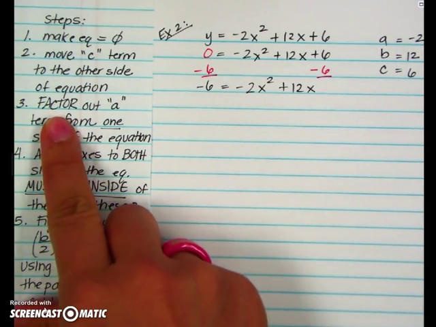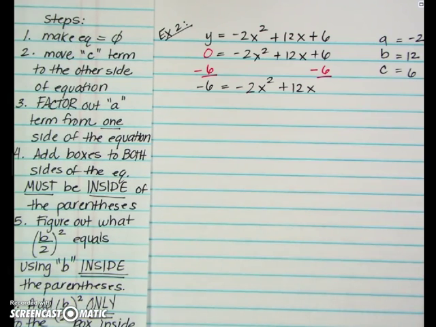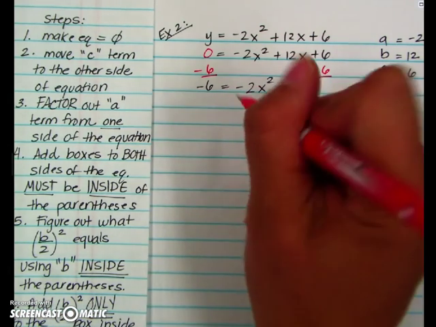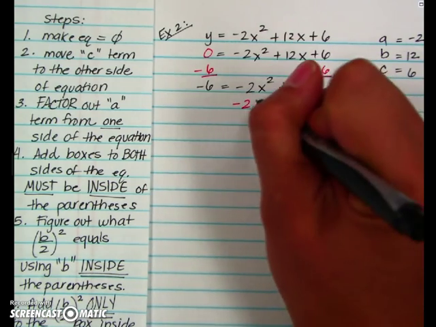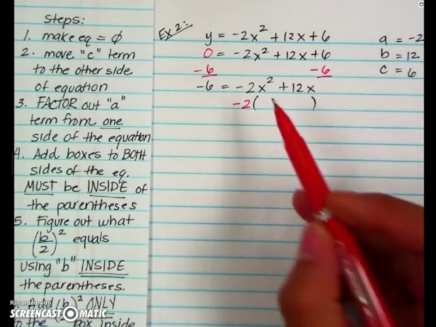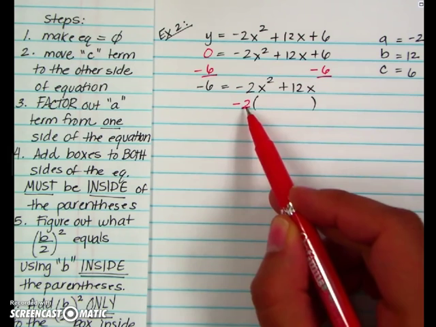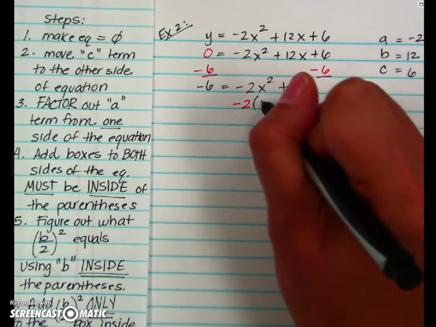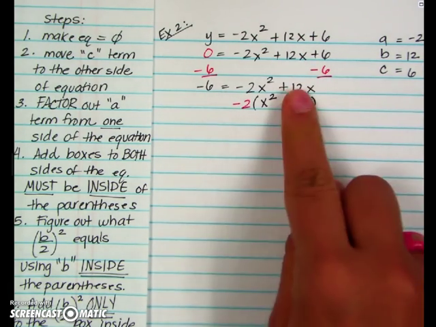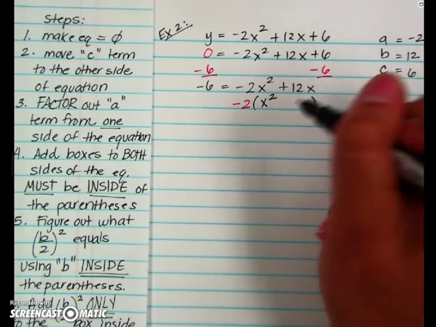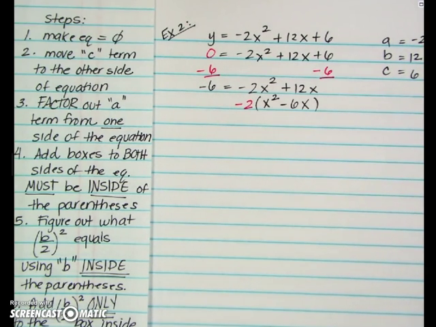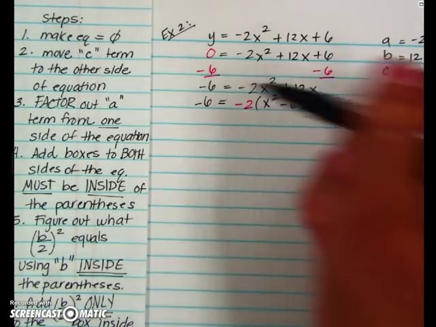Okay, step 3, it says factor out an a term from one side of the equation. So I'm only going to factor out a -2 from one side of the equation. So we're going to factor out a -2 from each of the terms. -2x squared divided by -2, you're left with x squared. And then 12 divided by -2 gives you -6x.